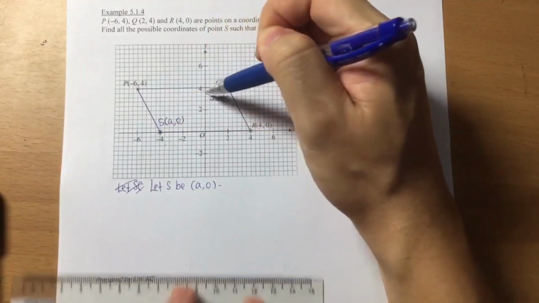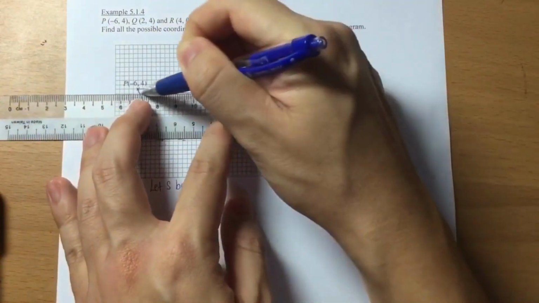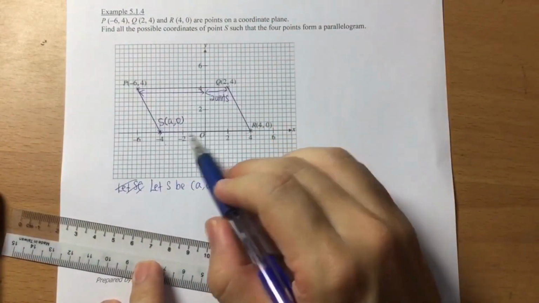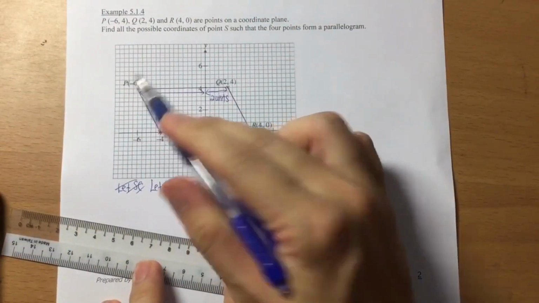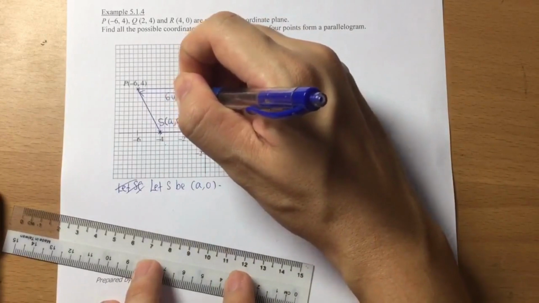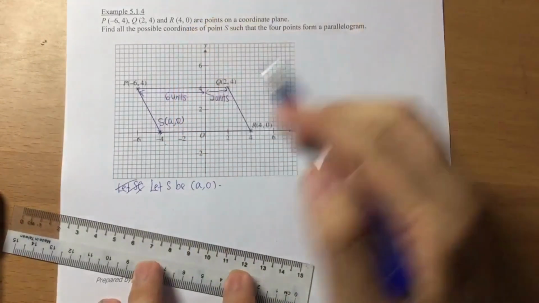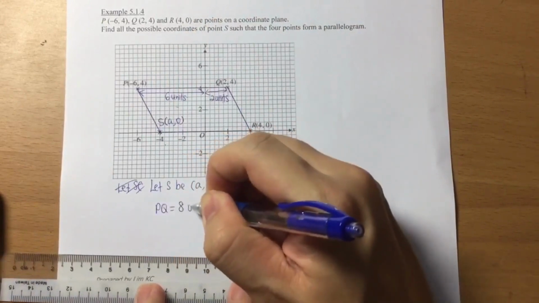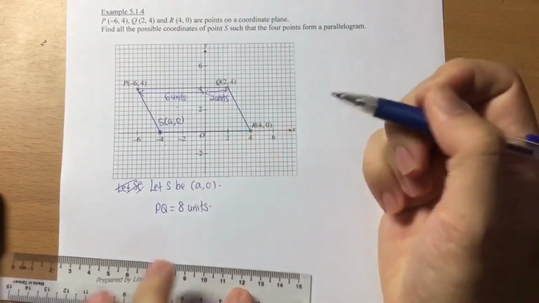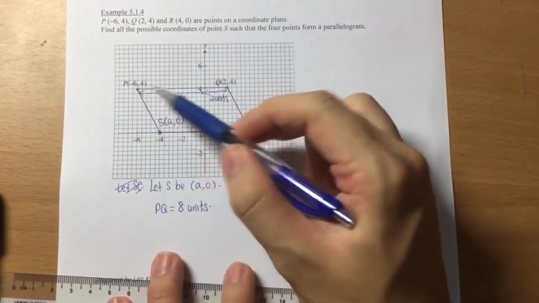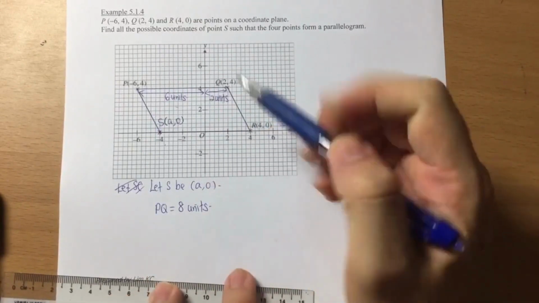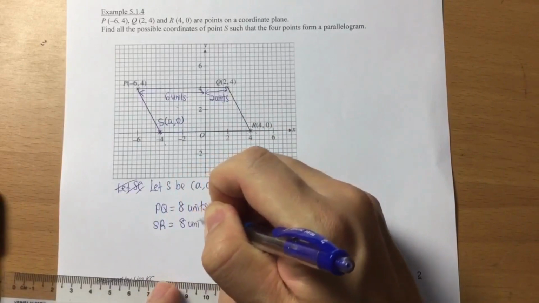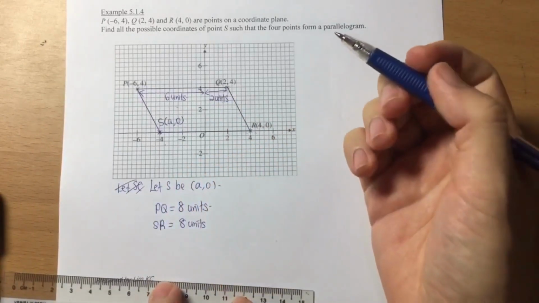From here to here, from 0 to negative 6, there is 6 units. So now I know PQ equals 8 units. If PQ is 8 units, SR must also equal 8 units, parallelogram.